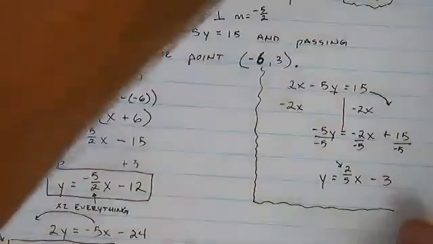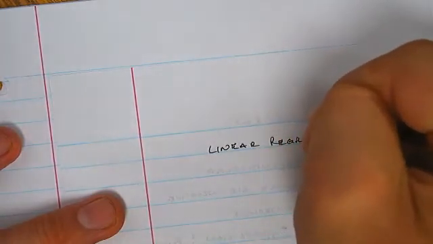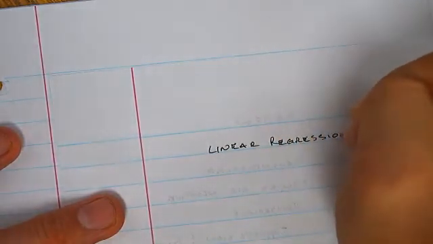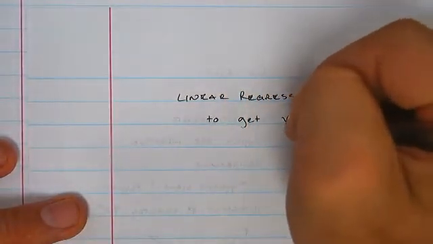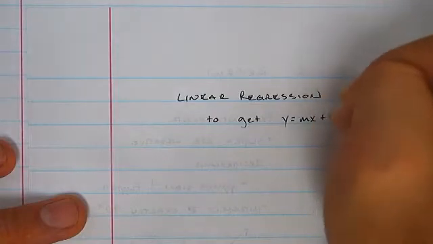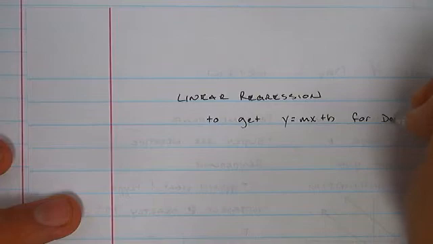Okay, so last little bit to talk about here, guys. As far as linear regression, we had within that, to get y equals mx plus b for a data set.